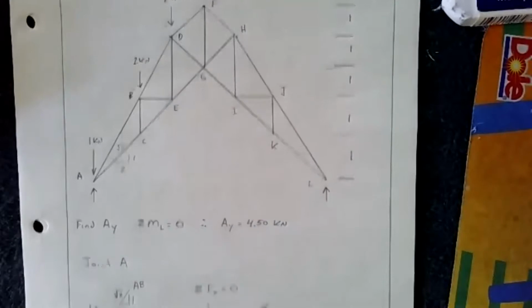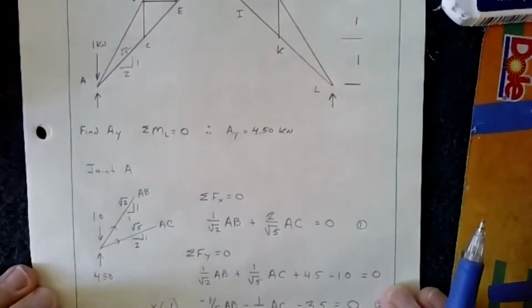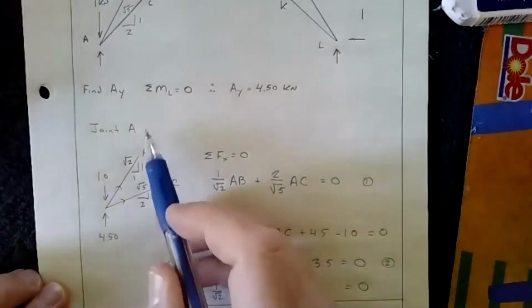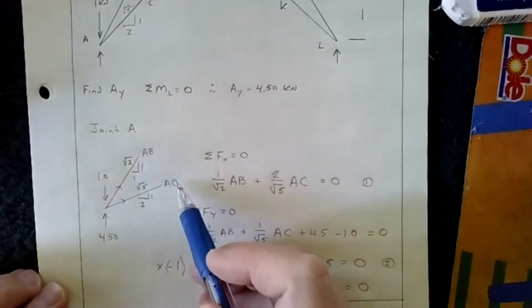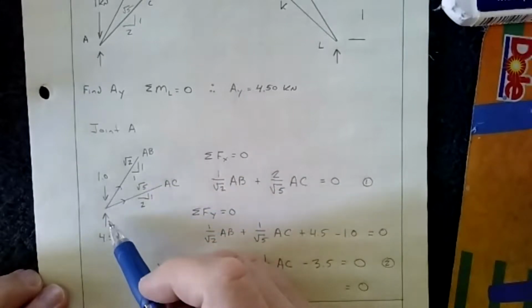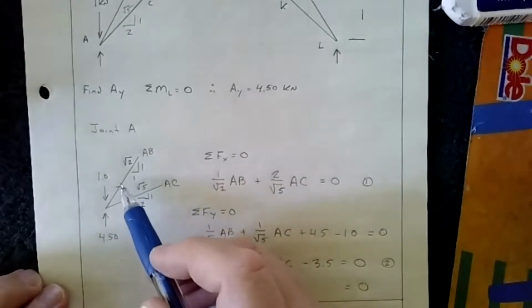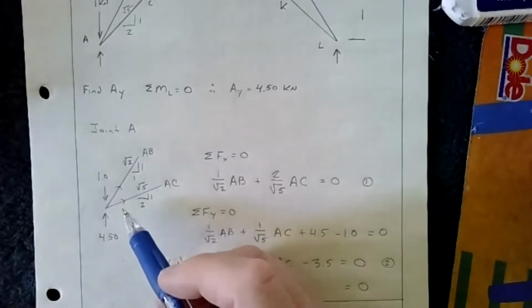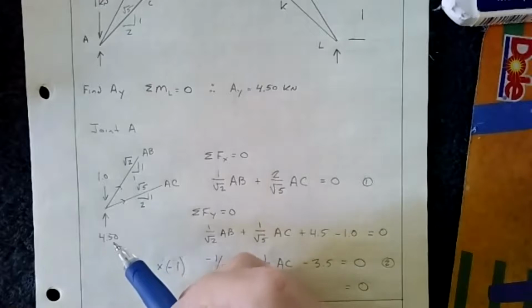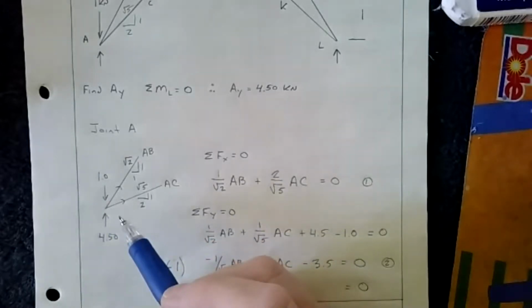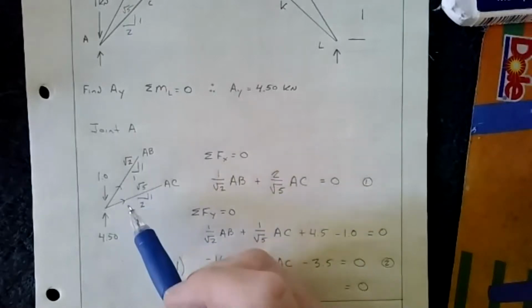Now, if we look at joint A and draw it, we can see that we have AB, we have AC, we have a 1 kilonewton force down, and 4.5 coming up. And I've guessed that both of them are in tension, and realistically that can't be the case. One's going to be in compression, but this will give us a chance to show again how you deal with that. So I'm going to guess them both in tension.